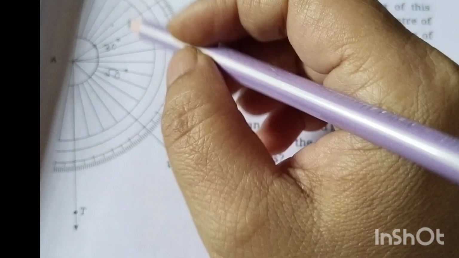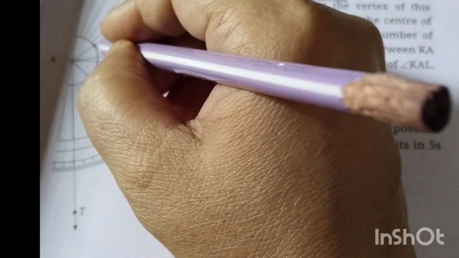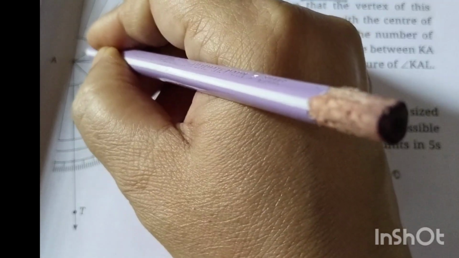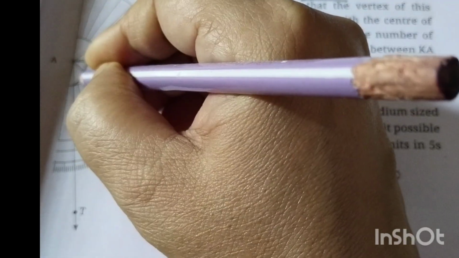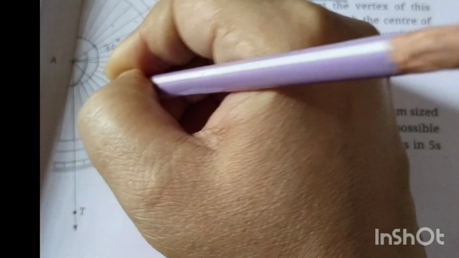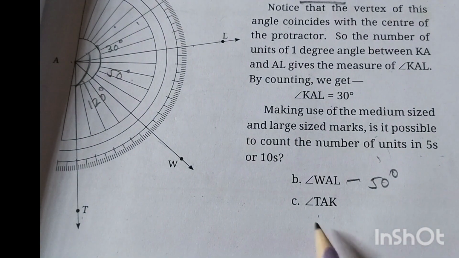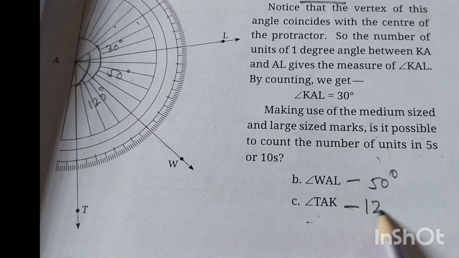So this angle is 120 degrees. I am measuring this angle. It is 120 degrees. Right? What about angle TAK? 120 degrees.